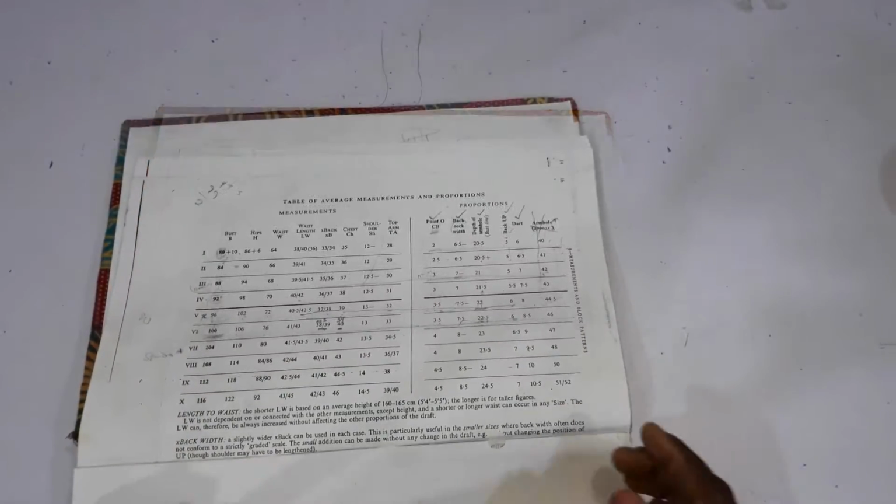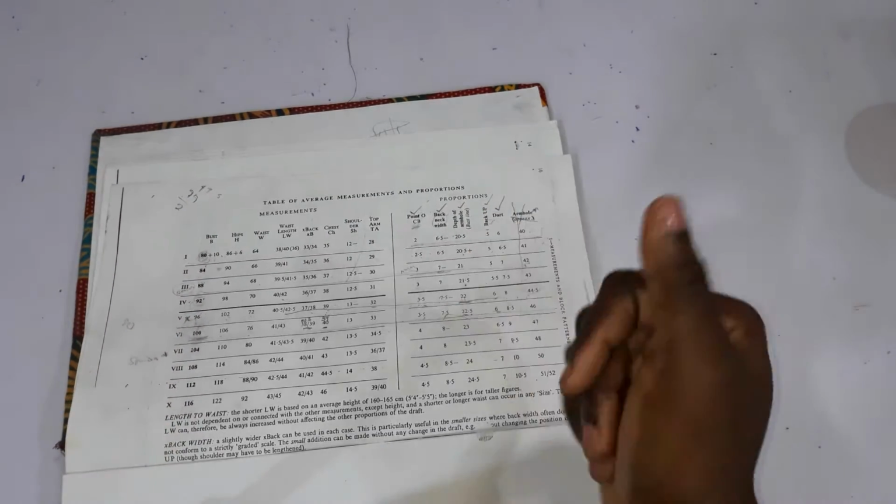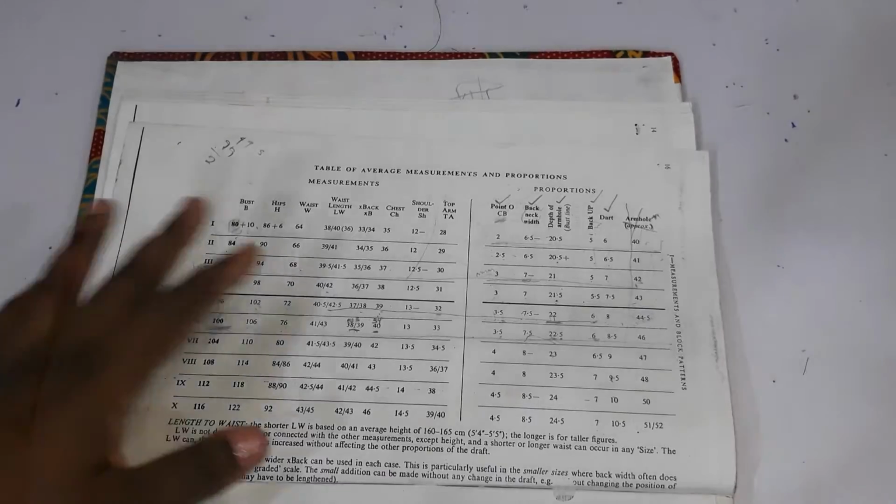If you turn to page 16, as you can see, we have here our table of average measurements and proportions, and you have on one side measurements and on the other side proportions. So basically we're going to be working with mostly the bust and then the proportion table that is right here. Let me just zoom right in so that it is clear enough for you to see. So we're going to be working with these.